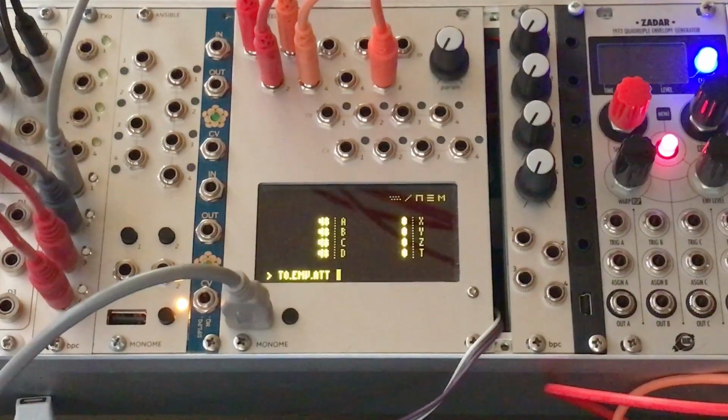TO envelope attack 1, let's set that to 10 milliseconds. And we'll set the decay to 1 second, 1000. Cool. And then I should be able to control the octave offset by setting A for this one. So let's try that one at like 60.